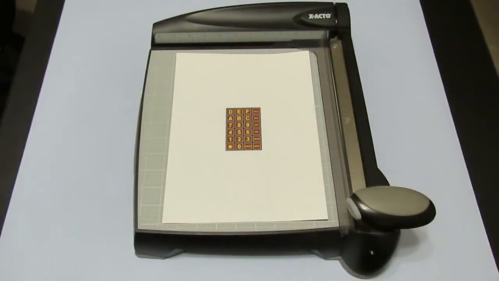This is my paper cutter. On top of it is my 24 key keypad labels that I'm going to stick to my 101 key, or actually I think it's 104 key USB keyboard, and then I'm going to use it with MAME. So the cool thing about this is that the paper cutter allows me to do it more easily than I would be able to do it with a pair of scissors.